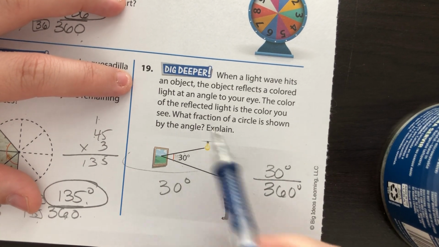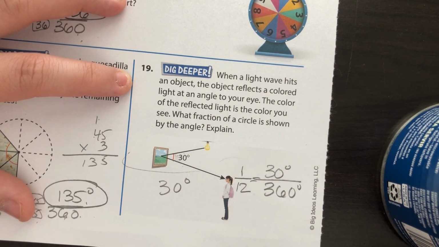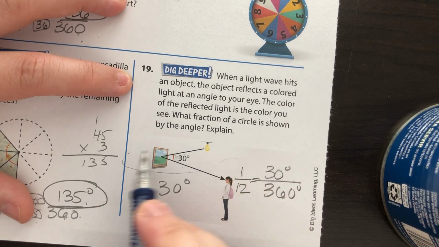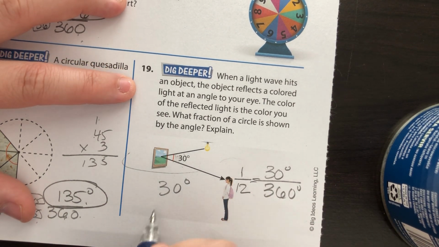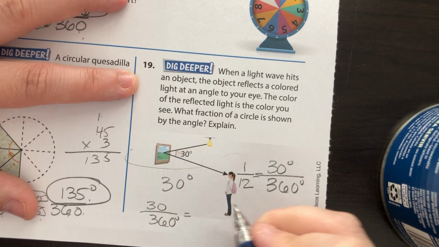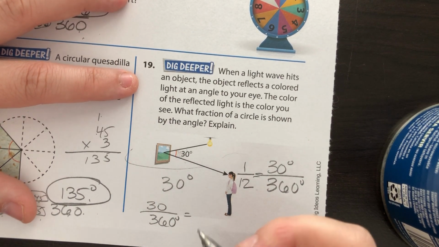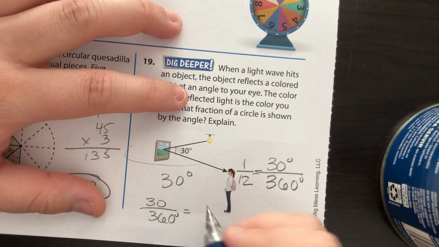See, the whole thing. So this is about 1/12 of a circle, okay? So what fraction of a circle is shown by the angle? Well, if I know that it's 30 out of 360, how can I make that its smallest form possible? What fraction of a circle am I seeing?